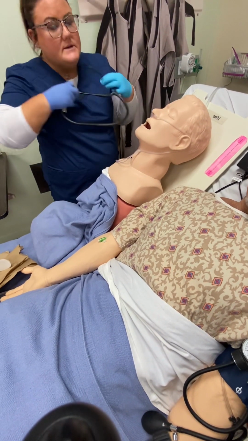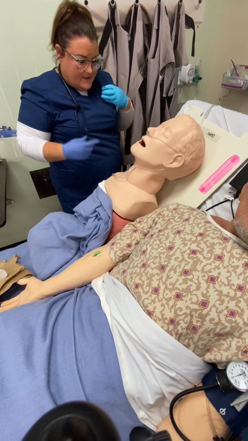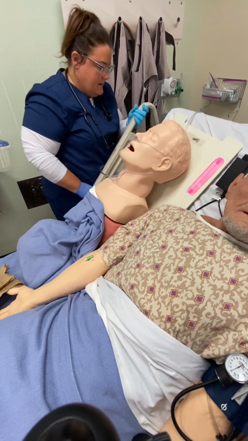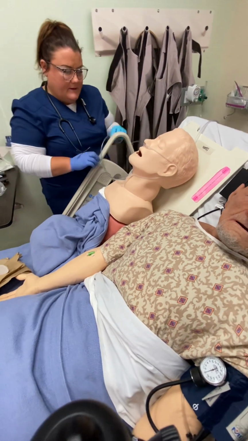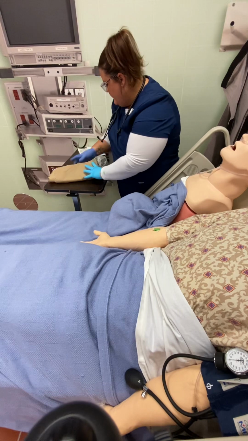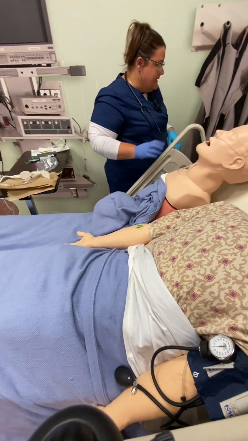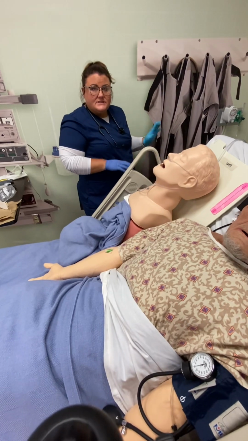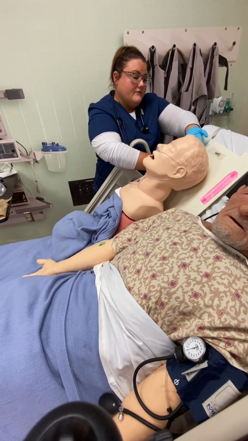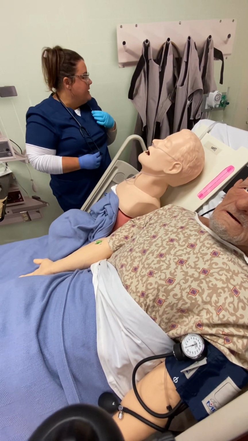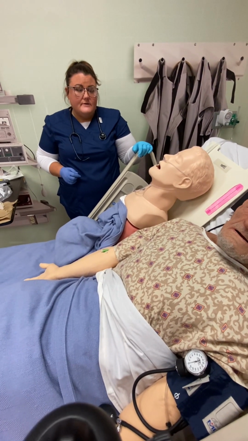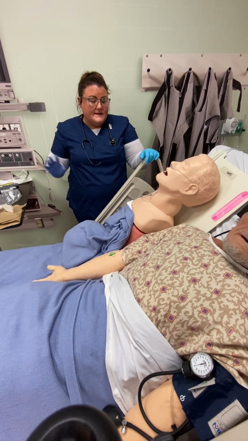Okay, I don't hear any secretions in there. All right, Mr. Smith, you did a great job. So now I would just go ahead and clean up my mess around him. I'd keep my vent in here on standby just in case I started hearing stridor or anything like that. I would keep his suction here for him. And I would go ahead and let the doctor know that we've got him extubated.